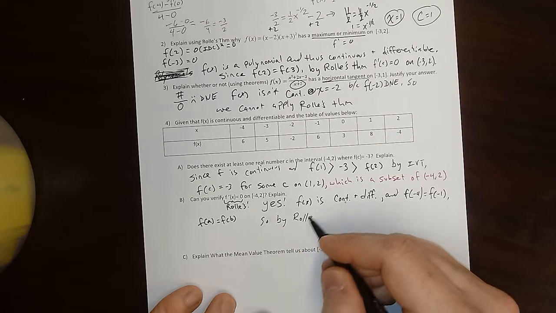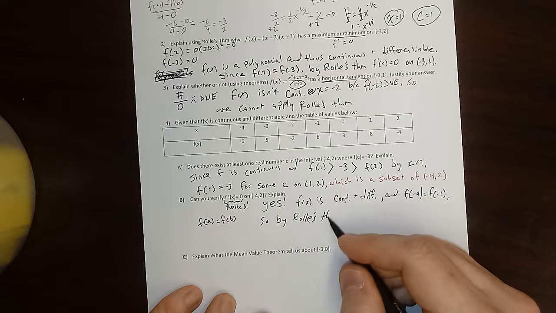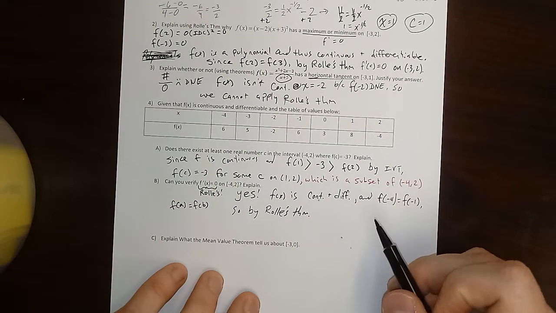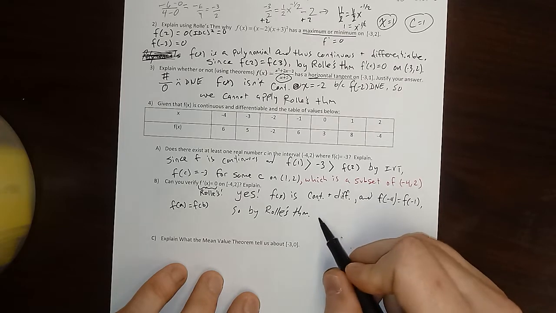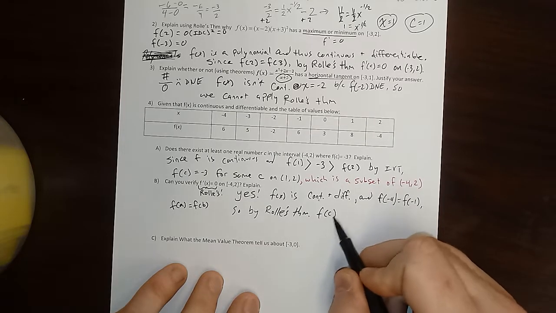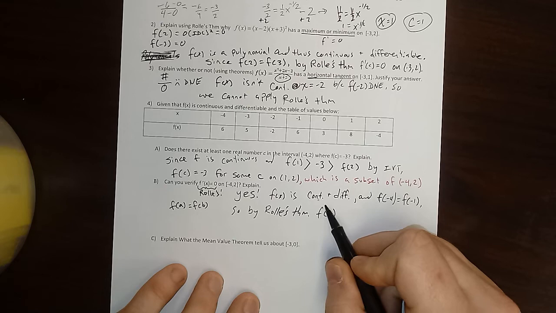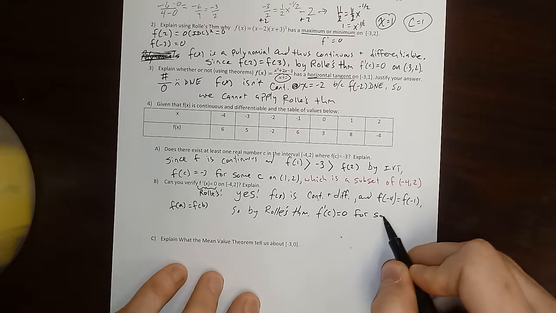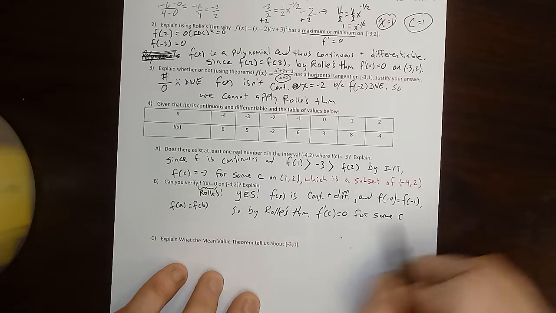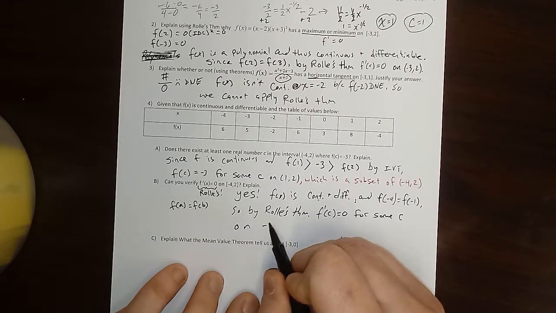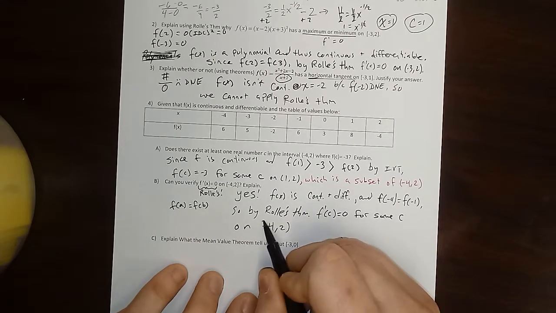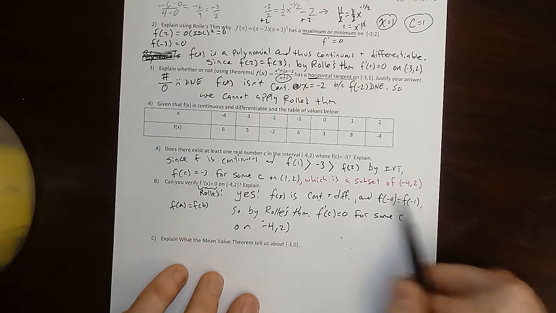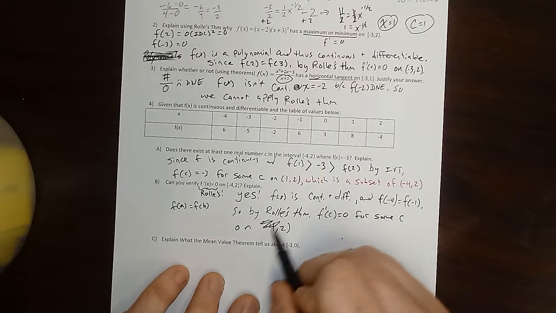You've got to roll the R. Rolle's theorem. f prime of c is equal to 0 for some c on -4 to -1.